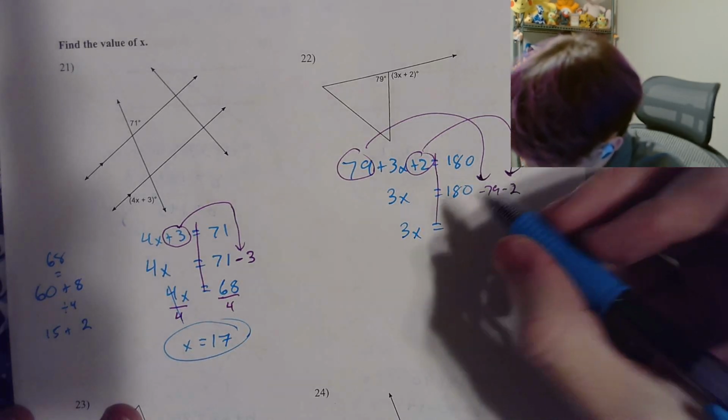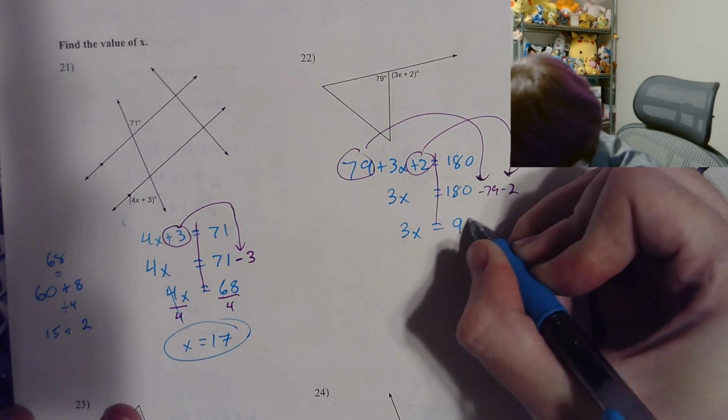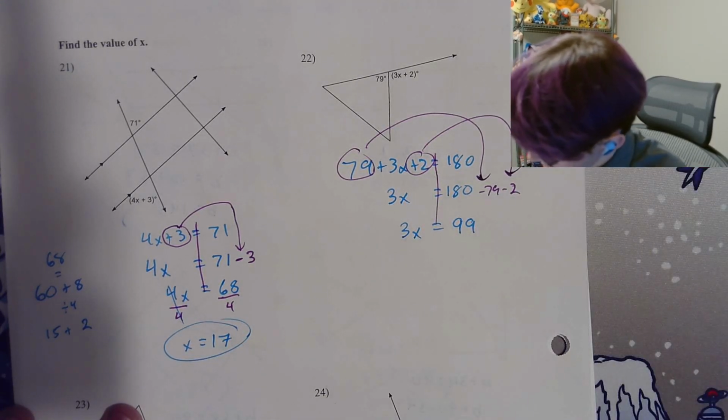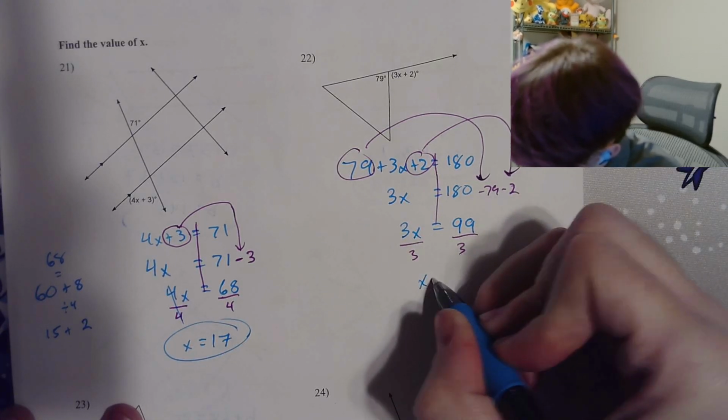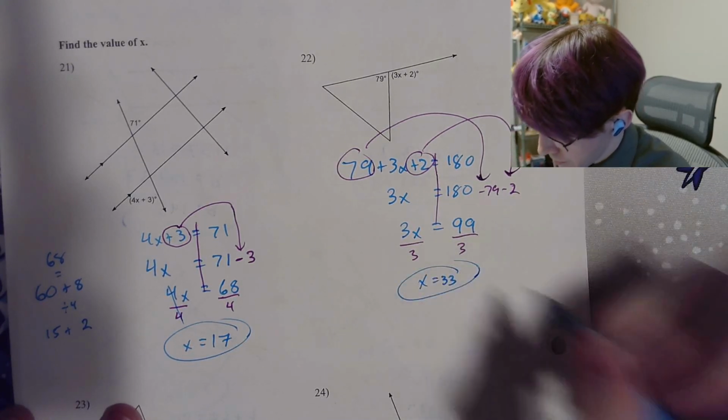Use your calculator if you see fit. You're going to get 99. We're going to divide both sides by 3. Divide both sides, we get 33. Boom. Number 23, here we go.